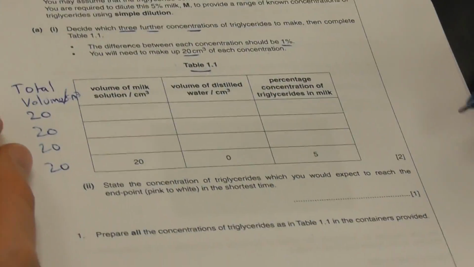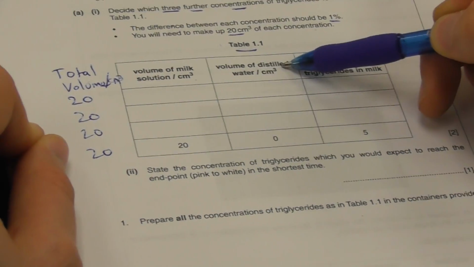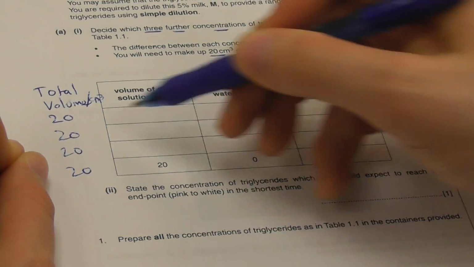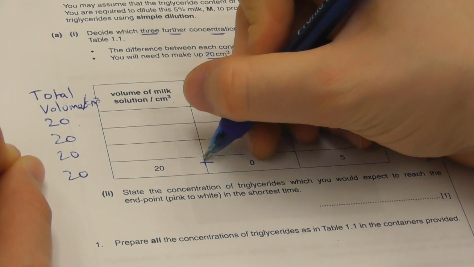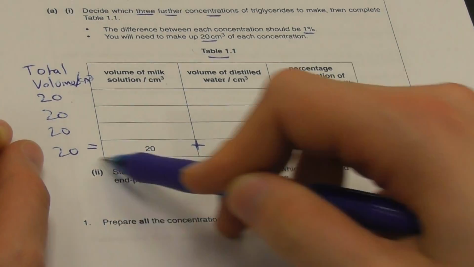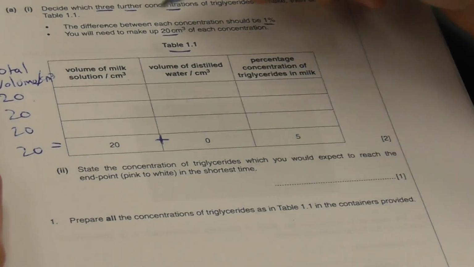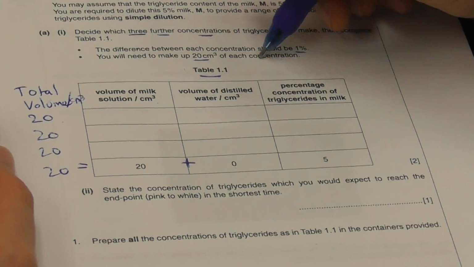All of these will be 20. And that means that our volume of milk and our volume of distilled water will add together to equal 20. So this plus this will equal 20. So 20 plus 0 equals 20. That is correct. All right? So that jives with this.